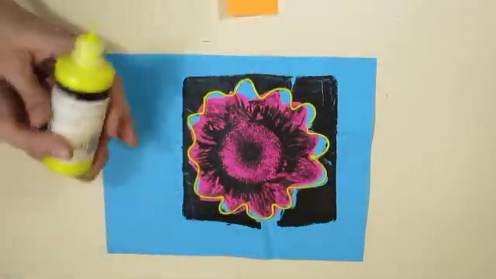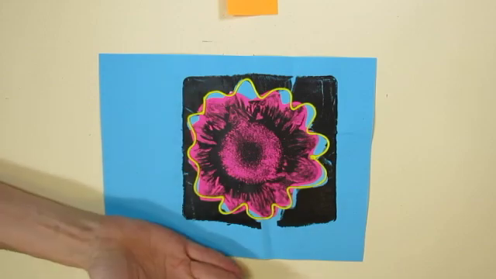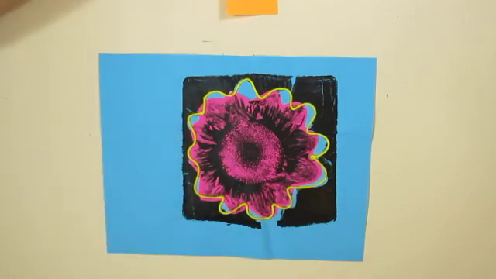Ooh la la. I love how the yellow contrasts and really makes this pop. So now it's your turn when you're finished.